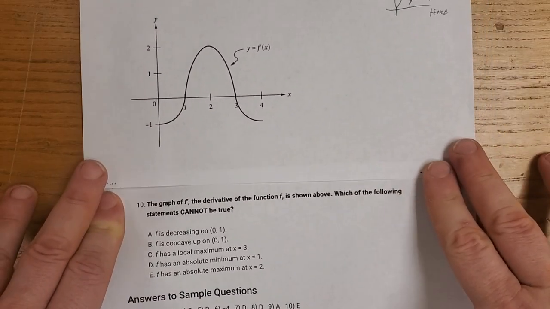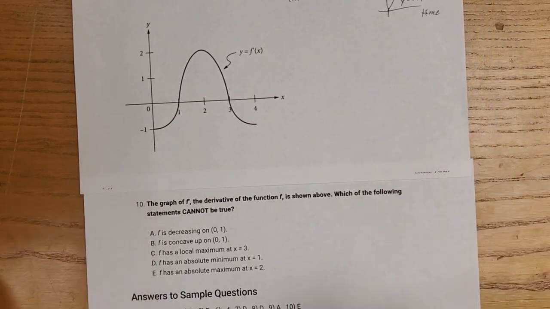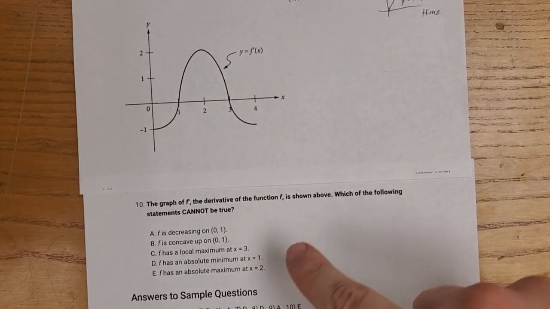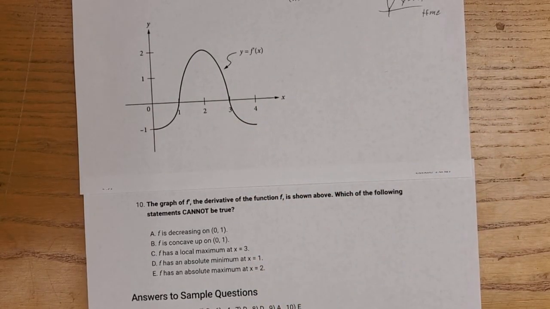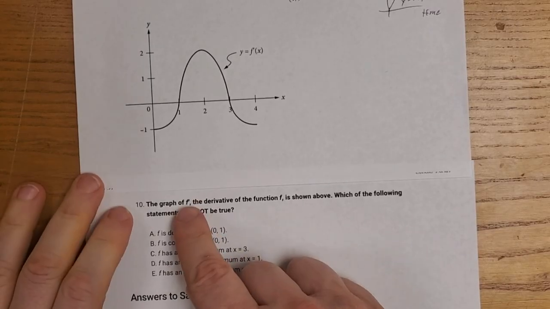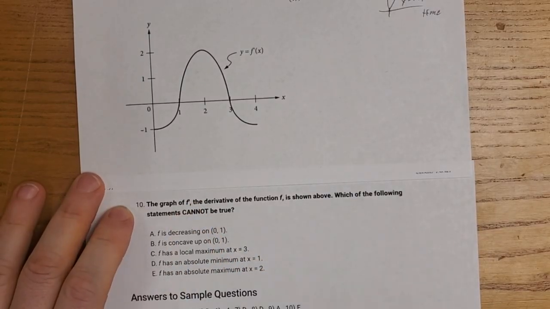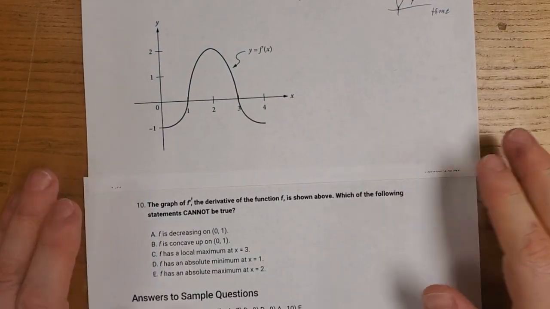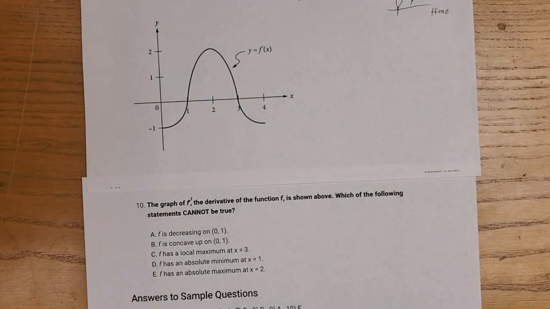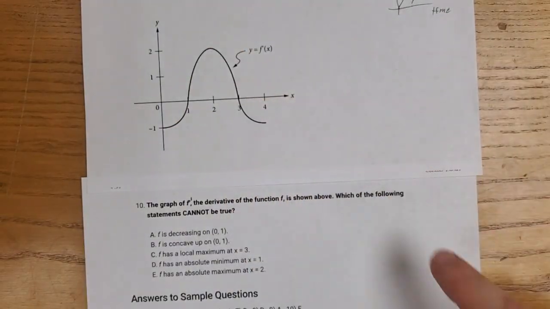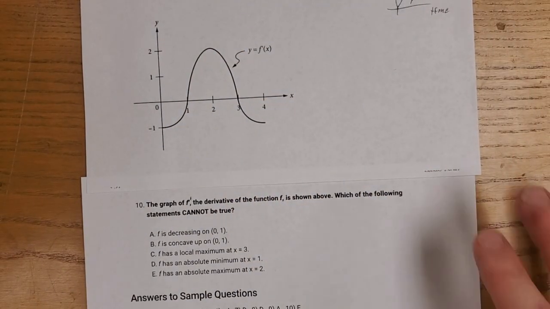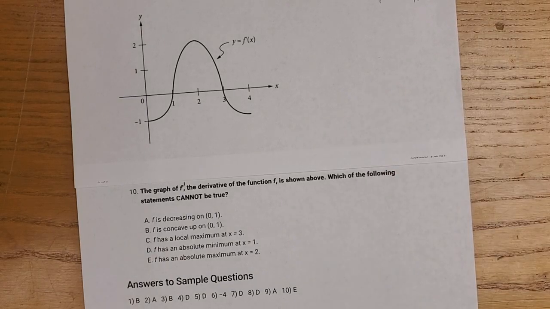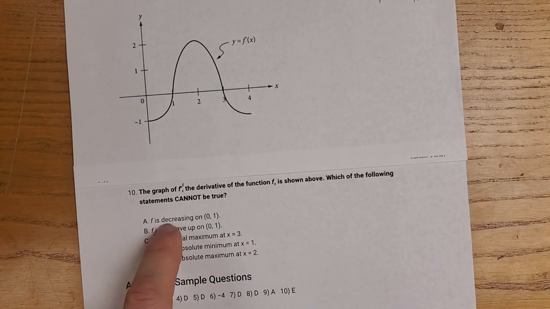So this one jumped across pages. But here is the graph relating to this text, and again, it's hard to see the way it printed out, but there's a tick mark there. So the graph of f prime, the derivative of f, is this. So this is the graph of the derivative. Which of the following statements cannot be true? So one at a time.